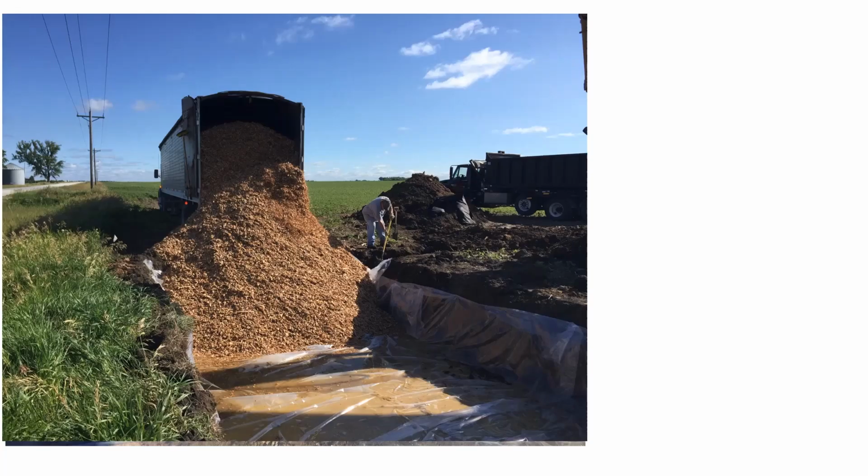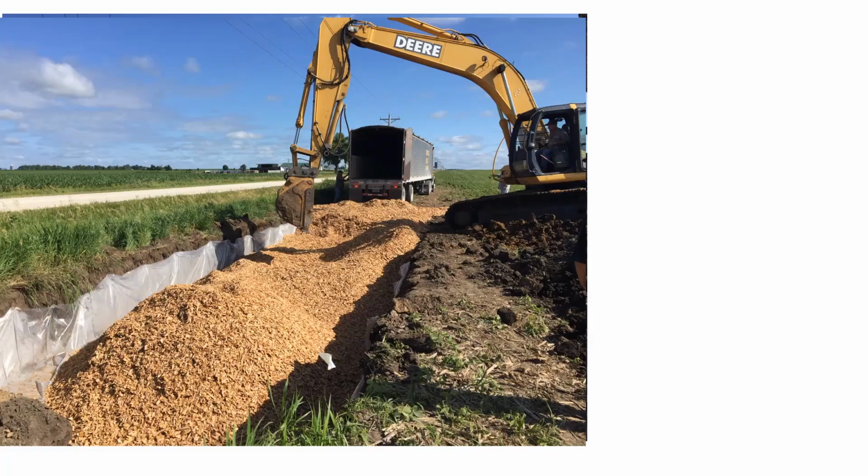Once you have that nice basement dug, you can go ahead and put your wood chips in. Utilizing a walking floor semi-trailer, I think, works the best. You can back it right up to the pit, especially if you know you have stable walls, and they can pour those wood chips right into the pit for you. The contractor can utilize their excavator to feather and spread those wood chips out.